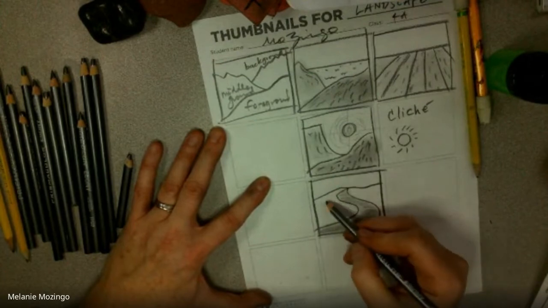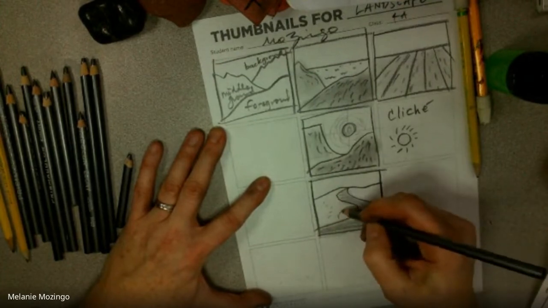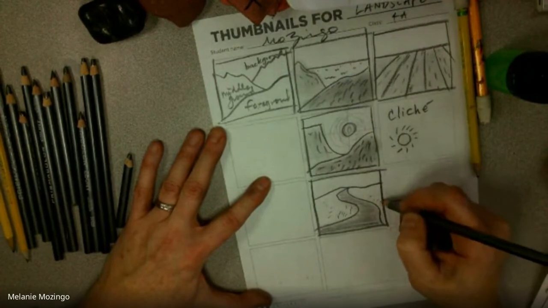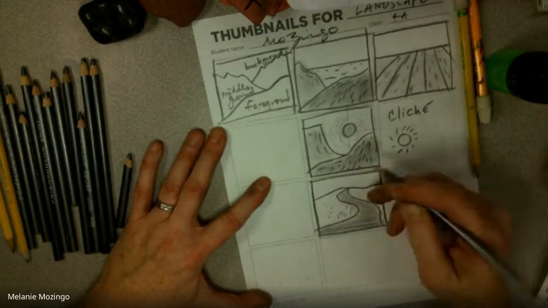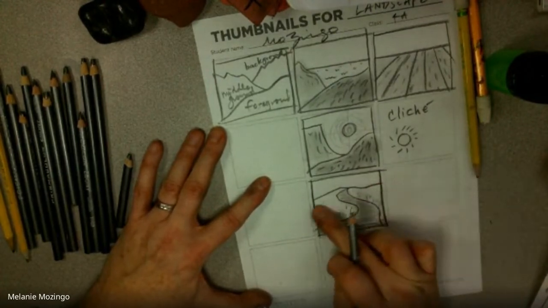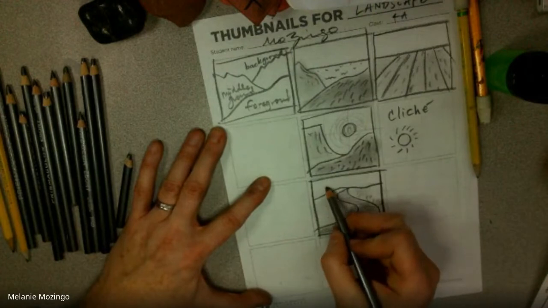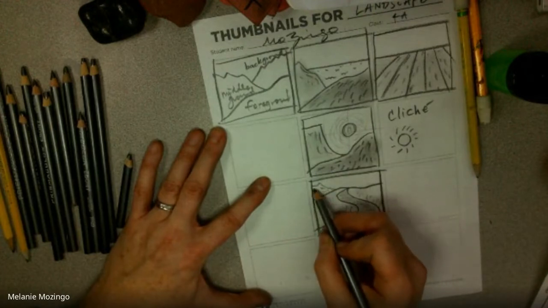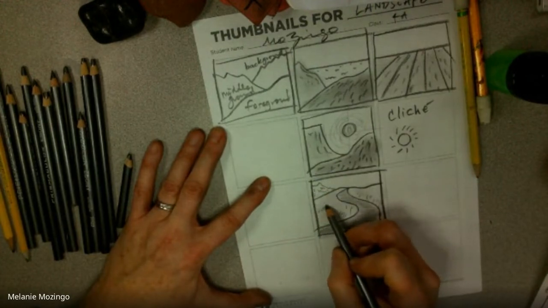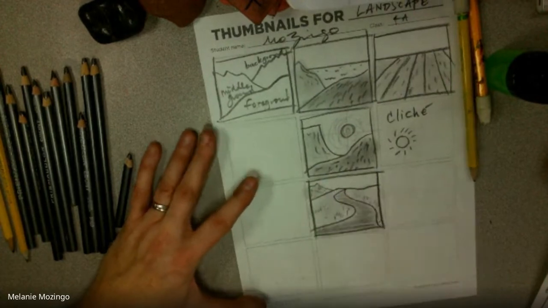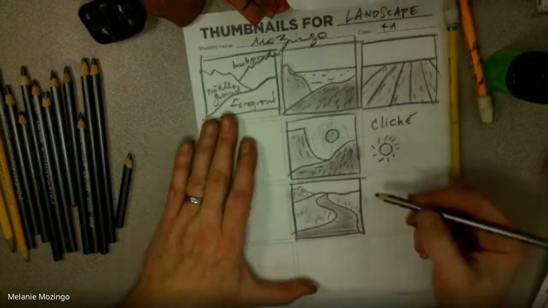Okay, let me think a little bit more. Maybe I could put even some tufts of texture, right? Because it looks a little bit odd if I just have this plain, right? Okay, could I put another horizon line back there? Yes, I could. Okay, make it look a little bit interesting. Now, here's what's cool about this one.